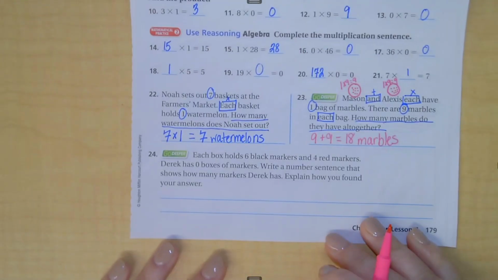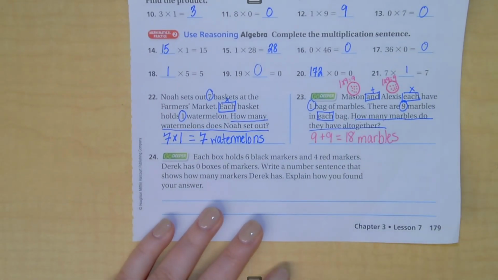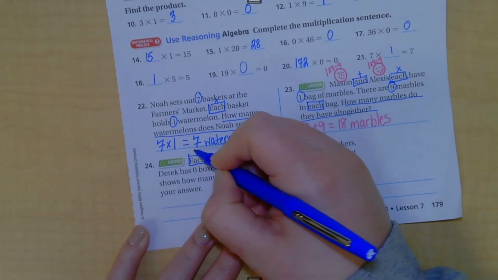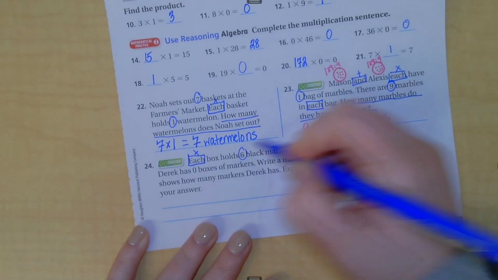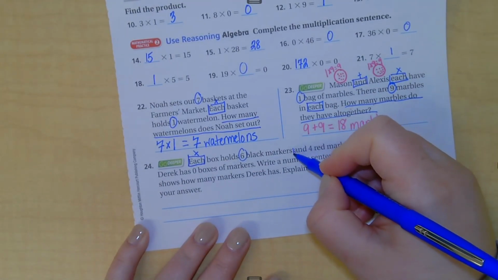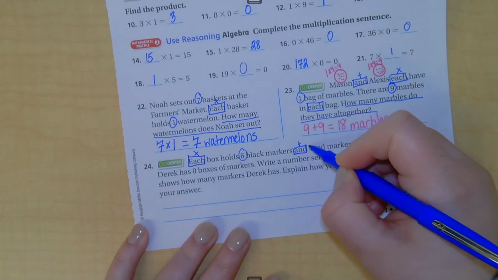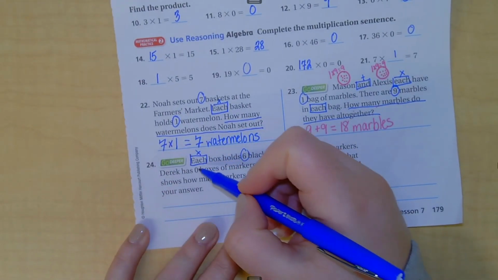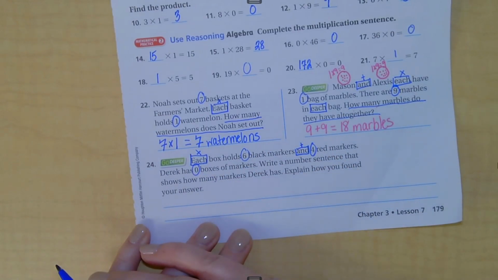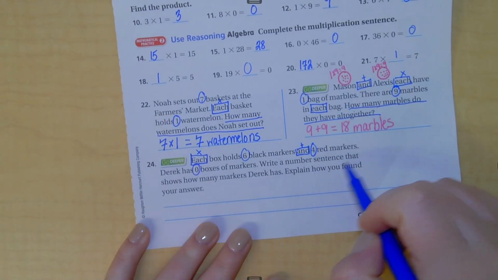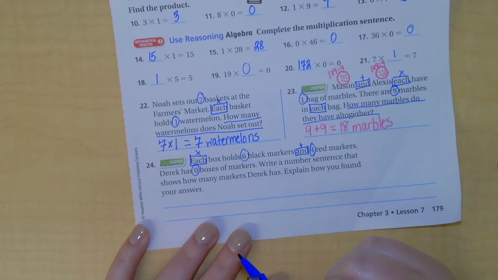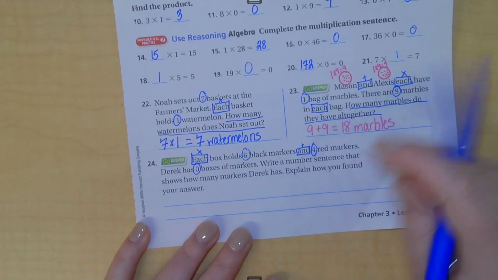Okay. One more problem. Here we go. We're going to start with a clue word. Look at that. Each box holds 6 black markers, and that's addition clue word, 4 red markers. Derek has 0 boxes of markers. Write a number sentence that shows you how many markers Derek has. Explain how you found your answer.